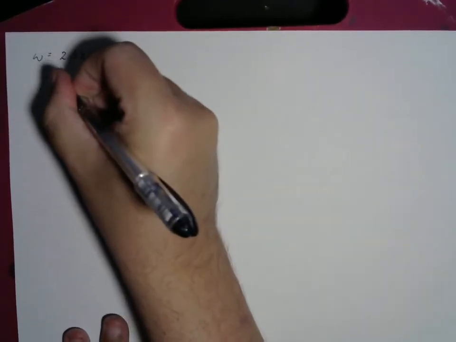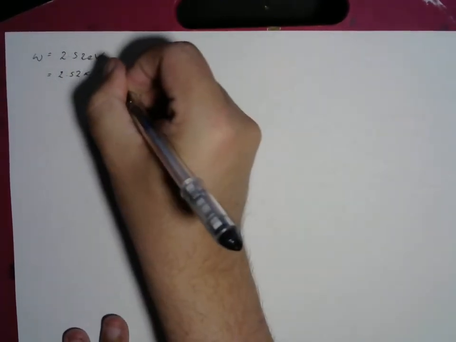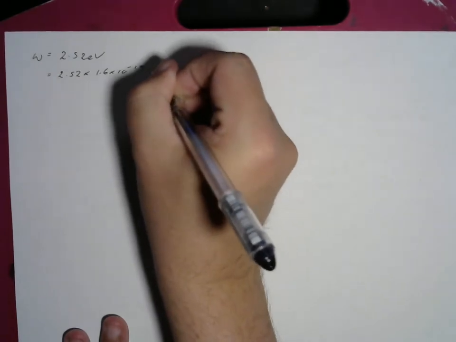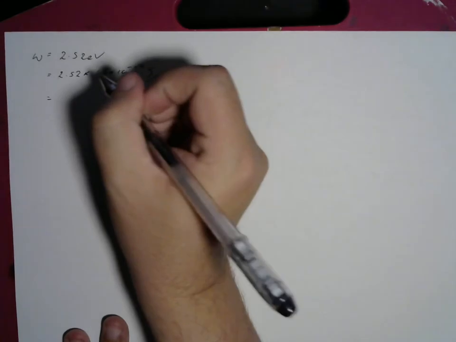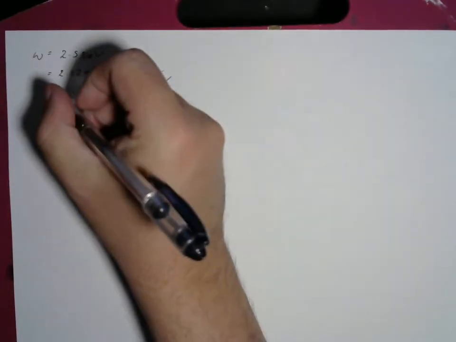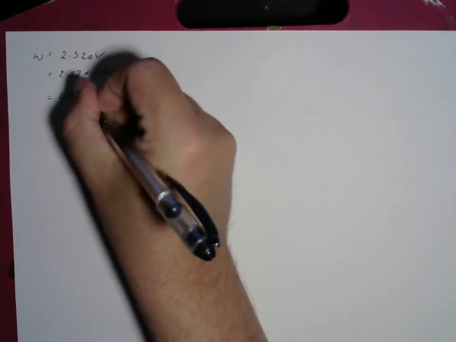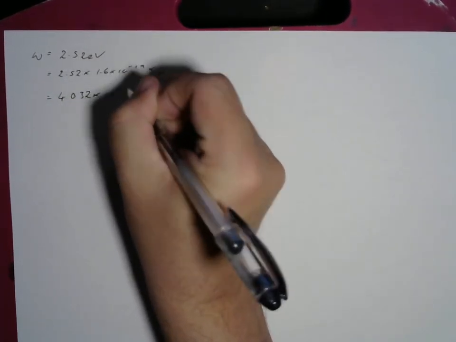So that's going to equal 2.52 times 1.6 times 10 to the negative 19 joules per electron volt, which will give us a work function of 4.032 times 10 to the negative 19 joules.